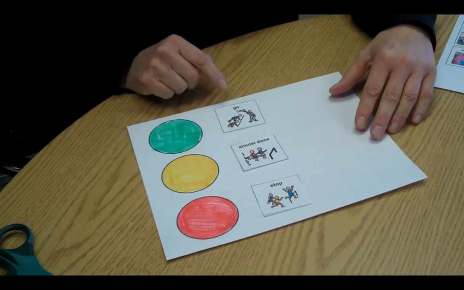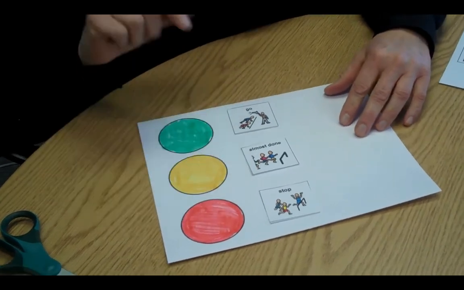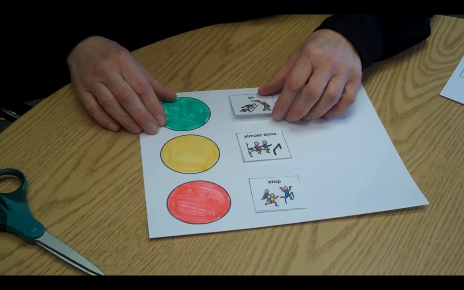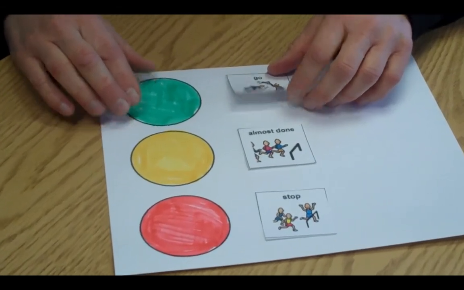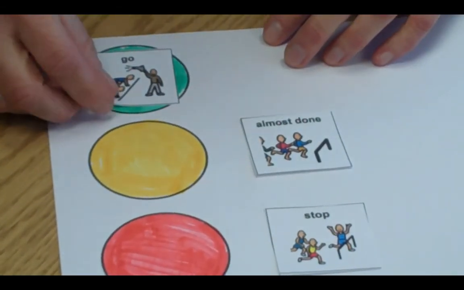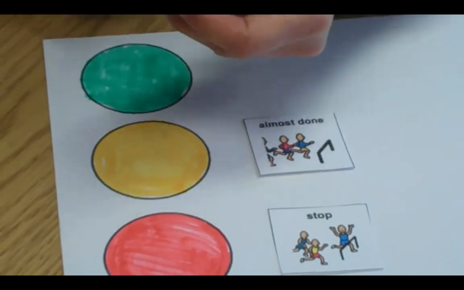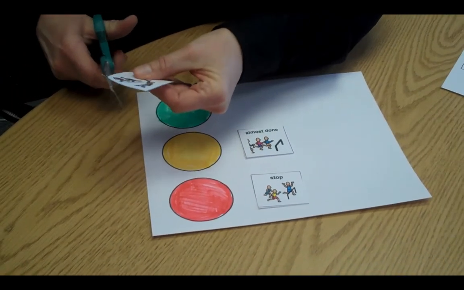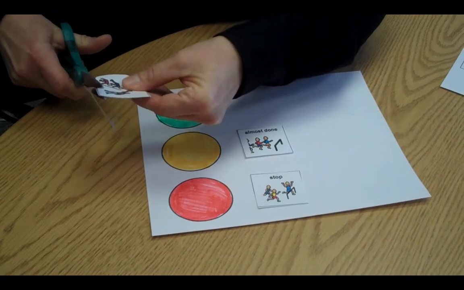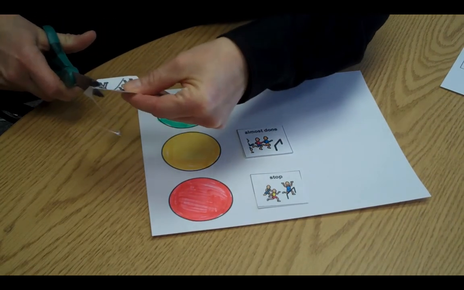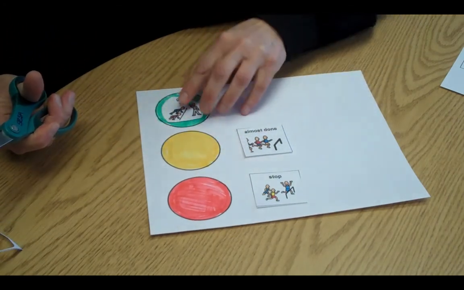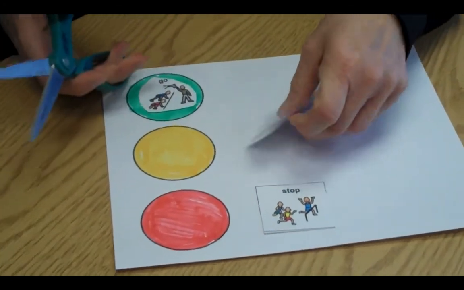Okay, so I've chosen the racing motif to use for my Go Almost Done and Stop. And what I need to do now is I'll just line them up here, and I'm going to cut around them a little bit so that they fit in here.